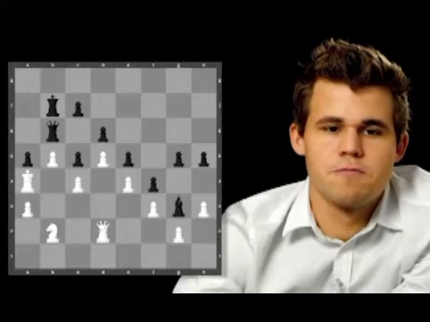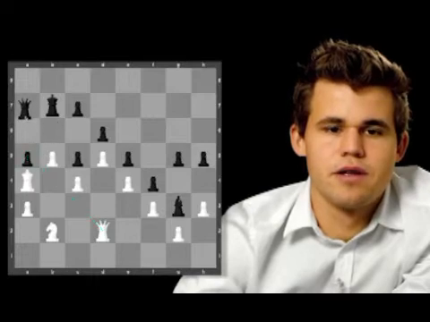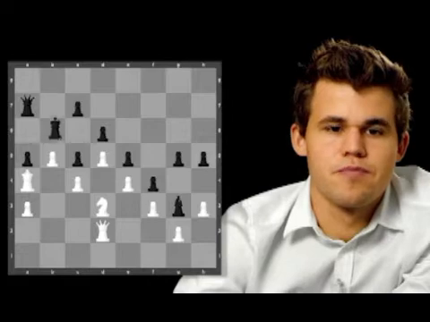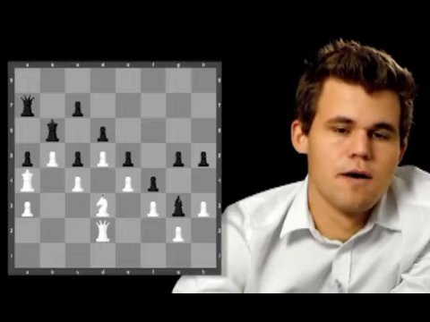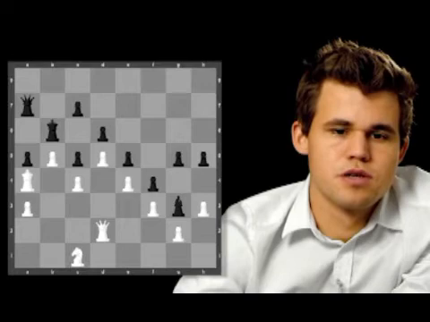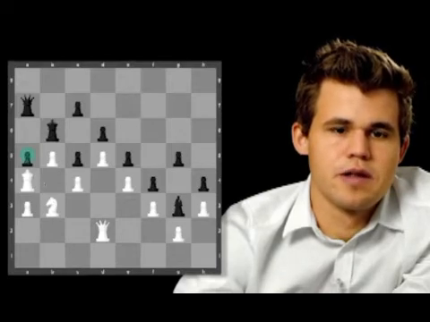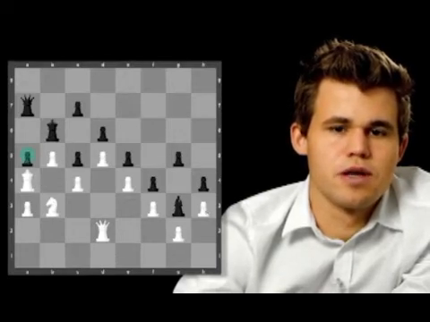Now we move the king up, and next we can just capture this pawn, which cannot be defended. And let's say we were to give black the option of defending the pawn with the king and the queen. We would just move the knight over here, attacking this pawn once again and winning the game easily.